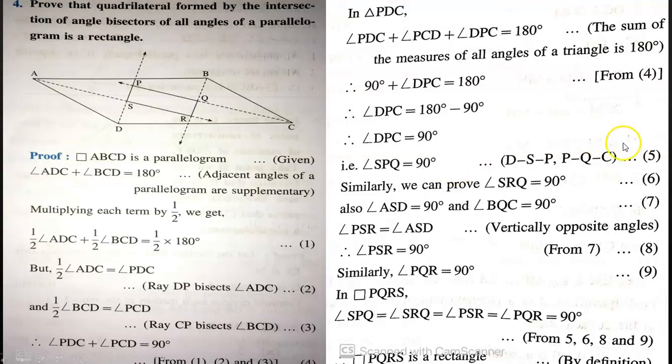So from statement 5, statement 6, statement number 8 and statement 9, I can say that angle SPQ is equal to angle SRQ is equal to angle PSR is equal to angle PQR is equal to 90 degrees. That means all these angles P, S, R, Q, these are 90 degrees. When all these angles are 90 degrees, that means this particular quadrilateral is a rectangle by definition.